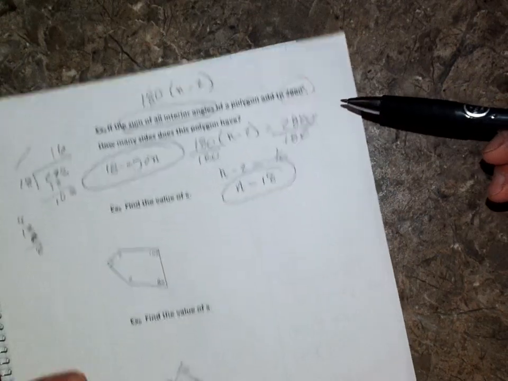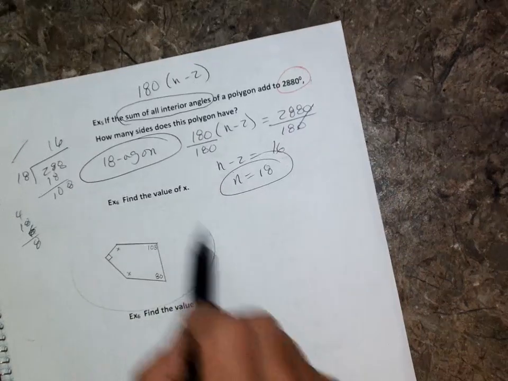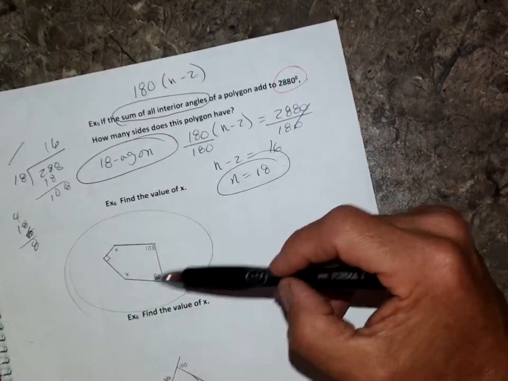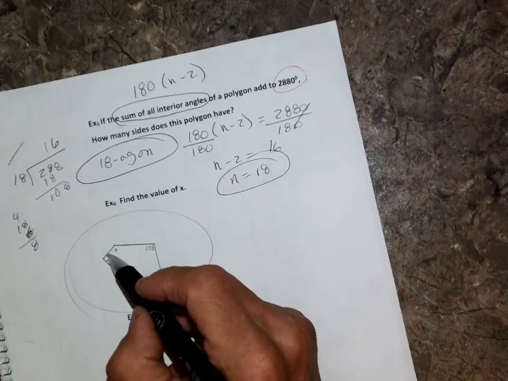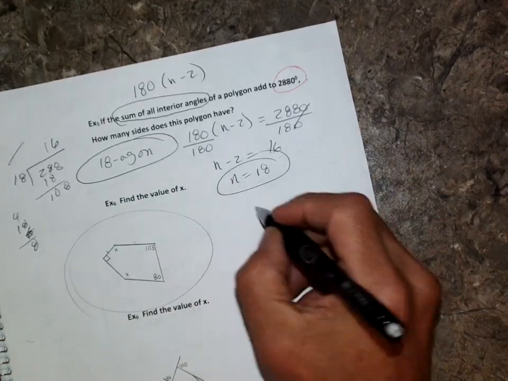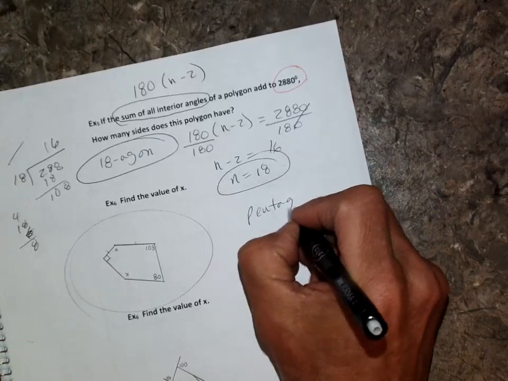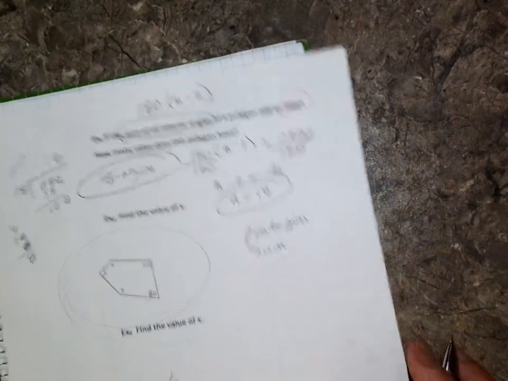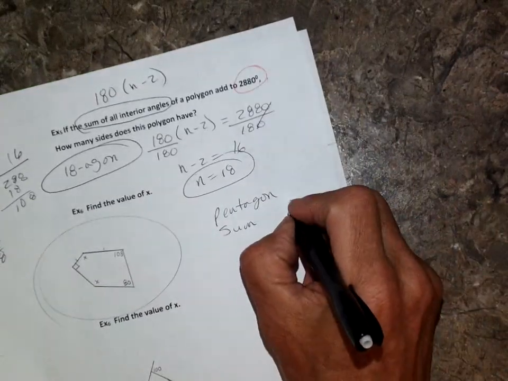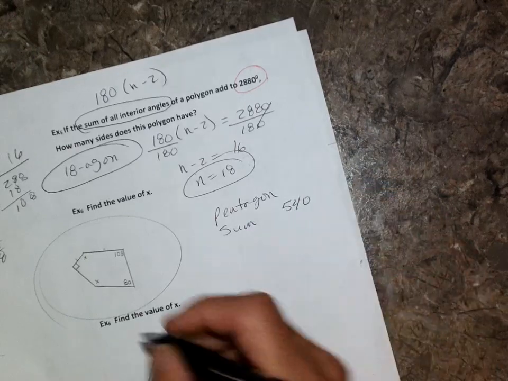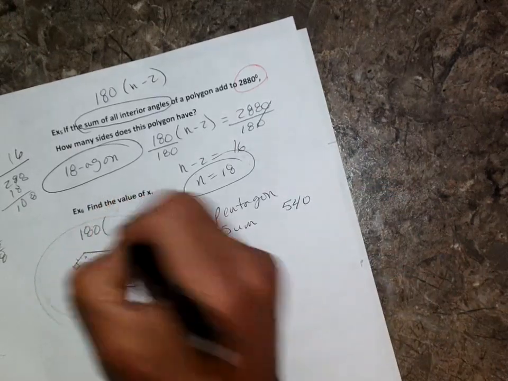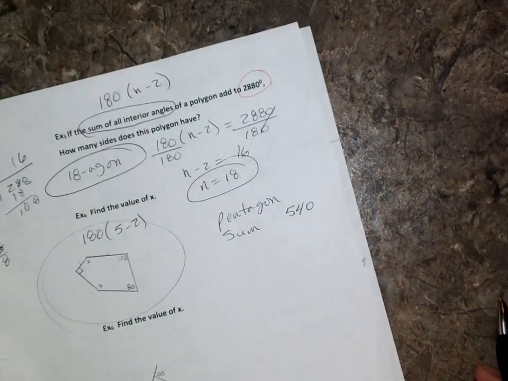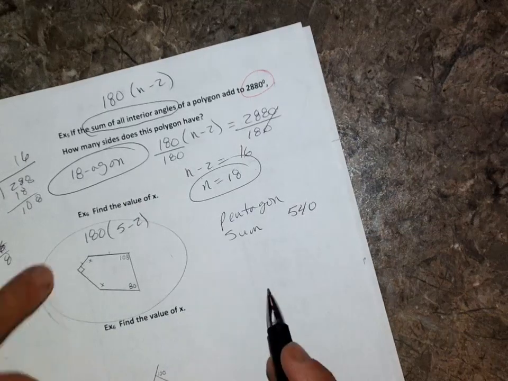Okay, example 6. If I wanted to find the value of x, let's see, I have 1, 2, 3, 4, 5. Is that right? Let's do it again. 1, 2, 3, 4, 5 sides. So I know it's a pentagon. Has 5 sides. I know the sum of a pentagon is going to be 540, and you can check that by using our formula, right? You want to check it, you can go, okay, 180 times, 5 sides, 5 minus 2, because that's our formula, and I think you get 540. Okay, so all of these add up to 540.